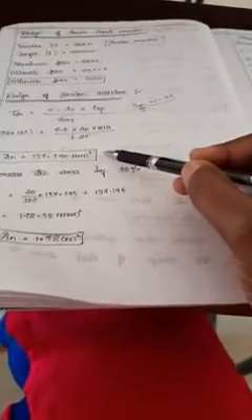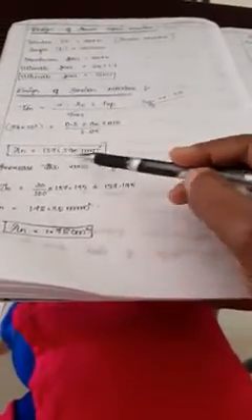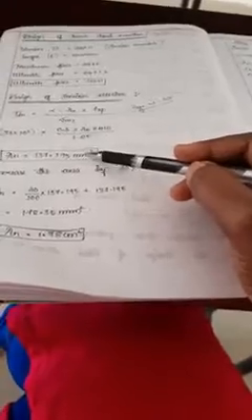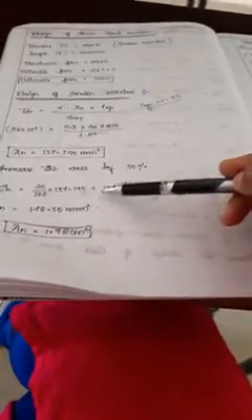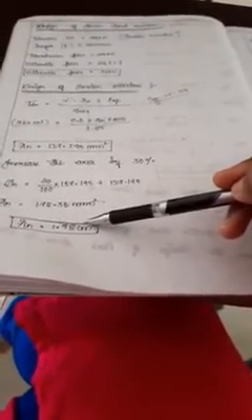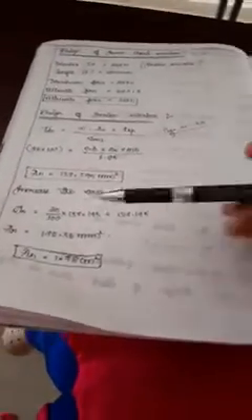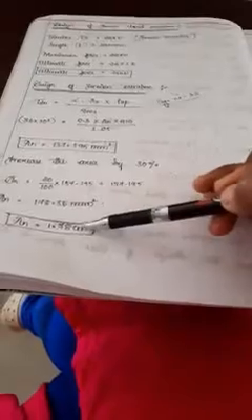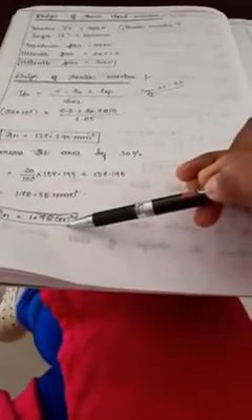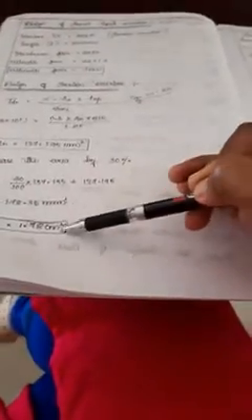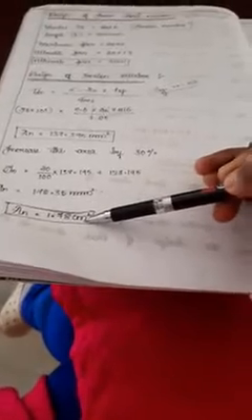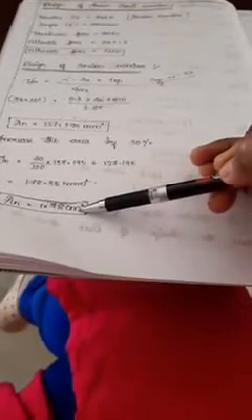Increase this value by 30%. Whatever area you have got now, you need to increase that by 30%. When you increase that value, you will get 1.78 centimeter square. Based on this area, you need to select an angle.